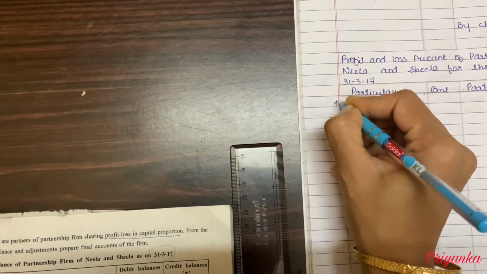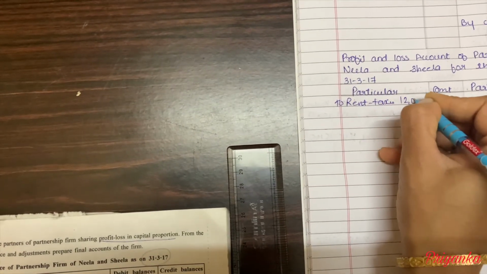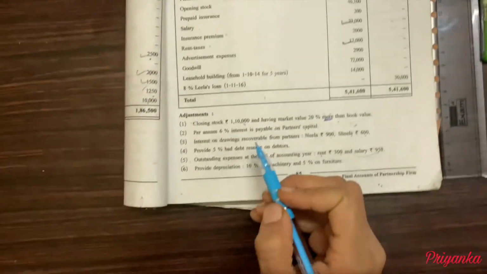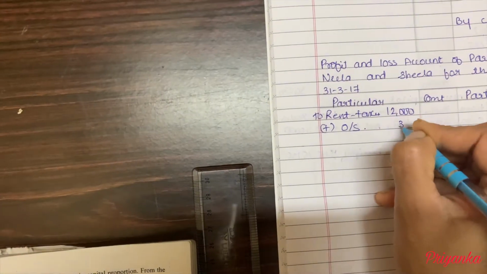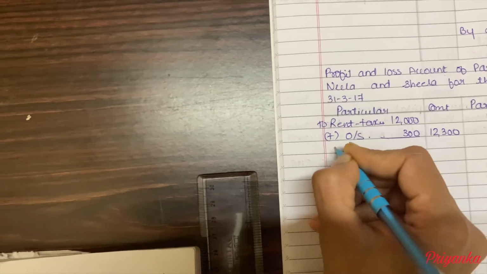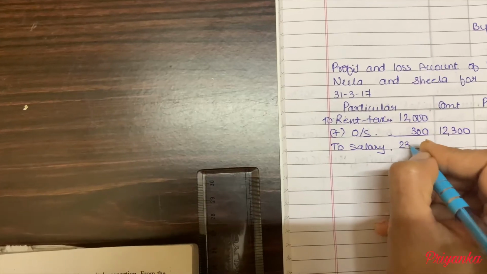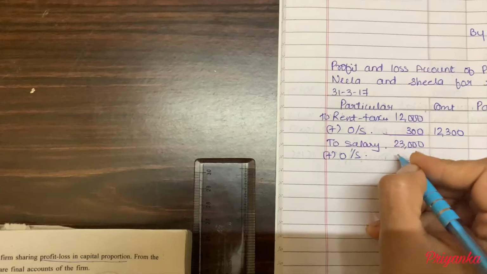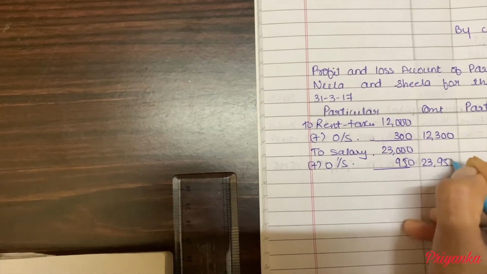So first write down rent and taxes, that is 12,000. Here we got the outstanding, which has to be plus. Outstanding amount of rent is 300. So take the calculation out. Next is salary. In the trial balance, amount is 23,000 plus outstanding of salary is 950. So take the calculation out with 23,950.